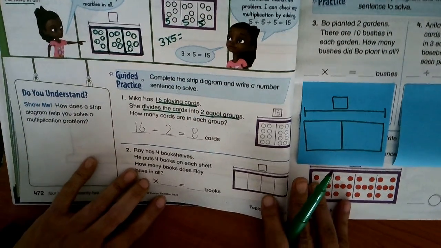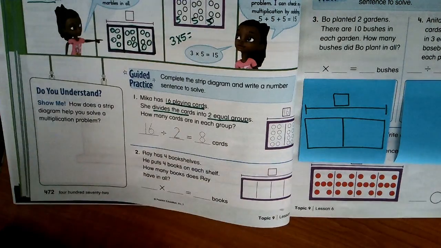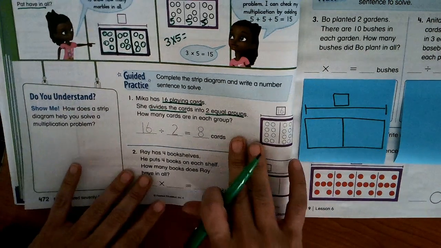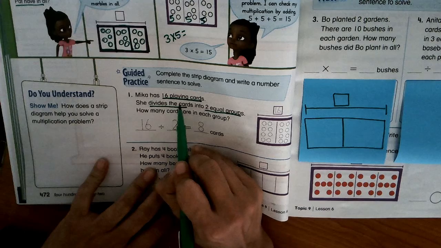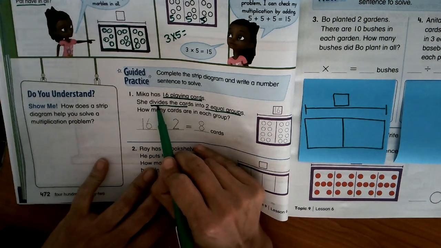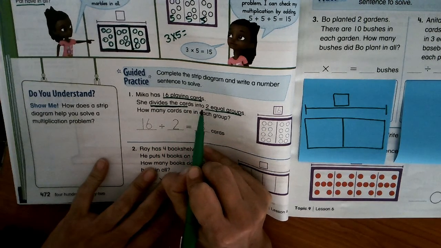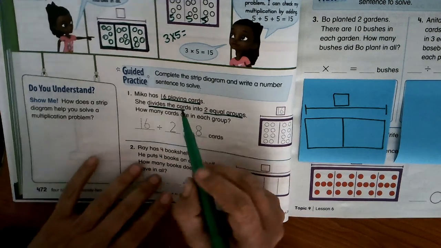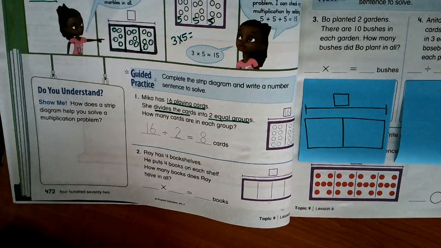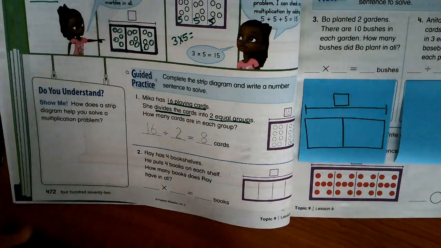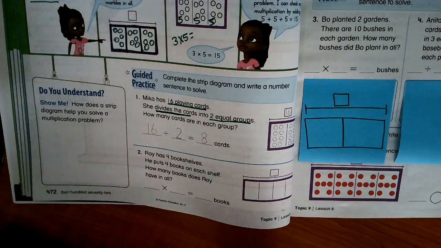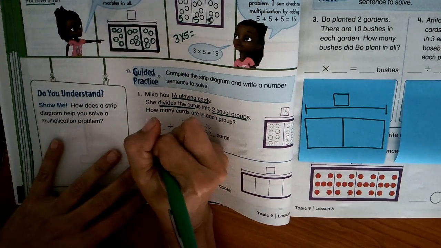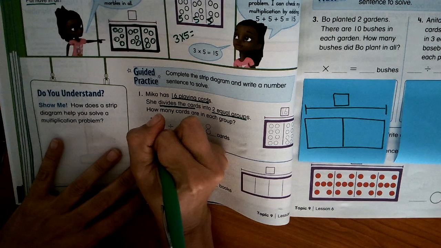Now, I can also solve a division sentence using a strip diagram. So let's read this one. Micah has 16 playing cards. She divides the cards into 2 equal groups. How many cards are in each group? So here we know the total number of cards that she has. She has 16. She wants to divide the cards. She wants to separate those cards into equal groups. So I know this is a division sentence.